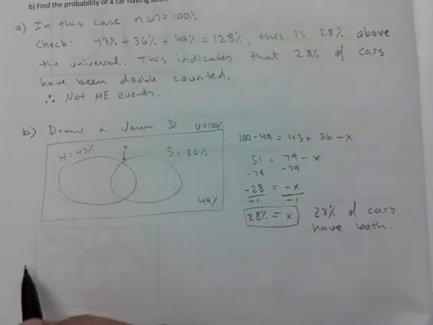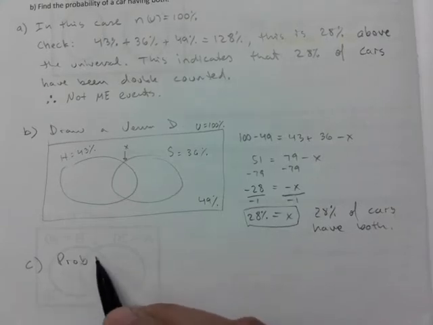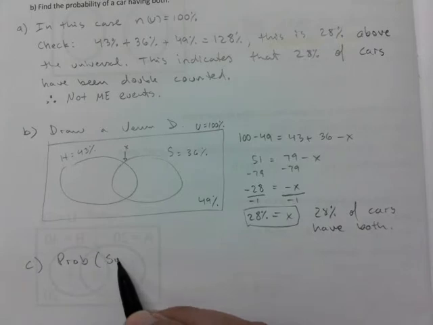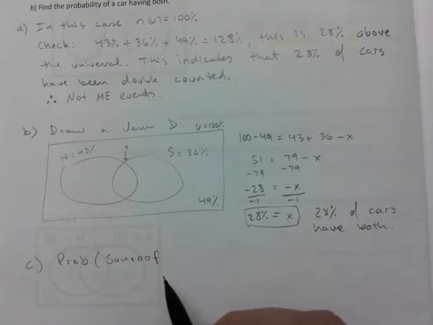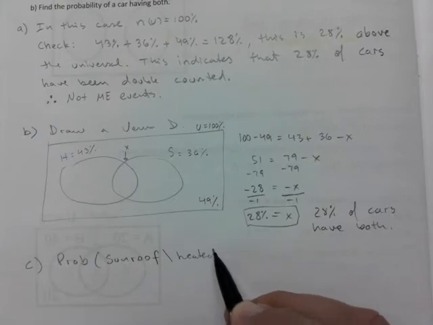What if it asked you the probability of sunroof but not heated seats?